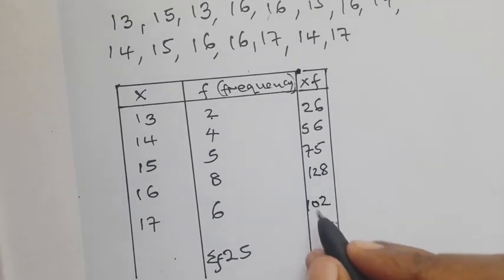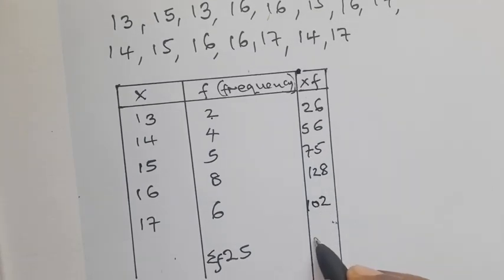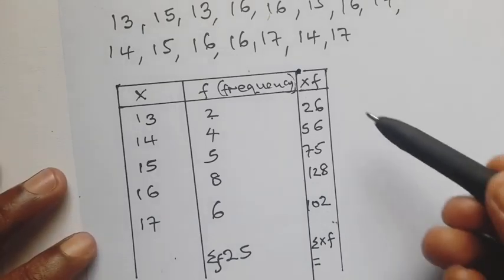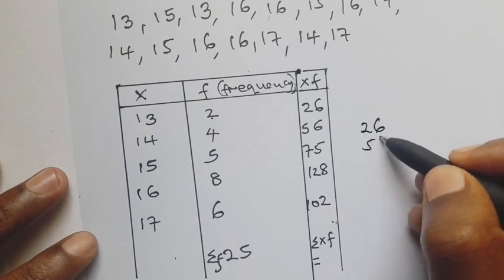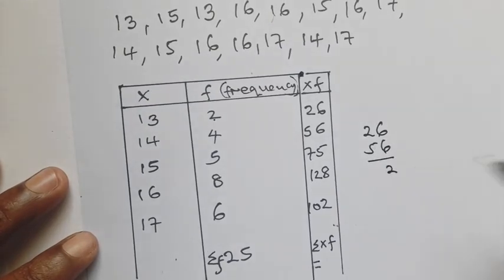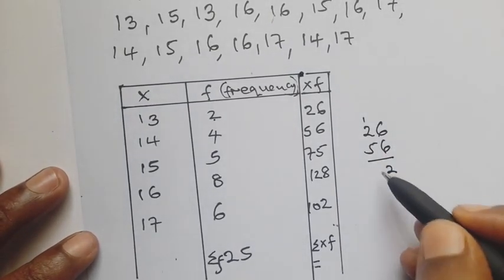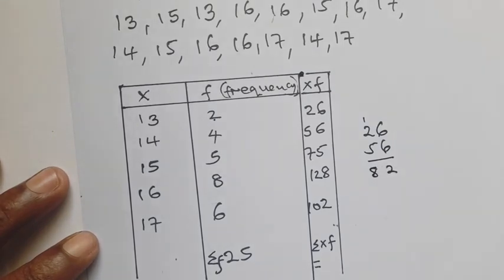So now we are going to get the summation of xf. We add and see the answer. How much will it be? Now 26 plus 56 is 82.